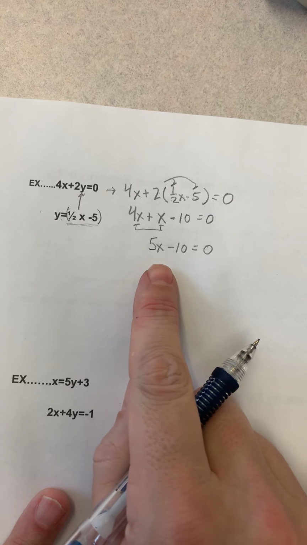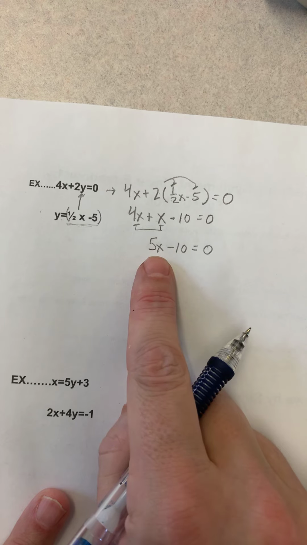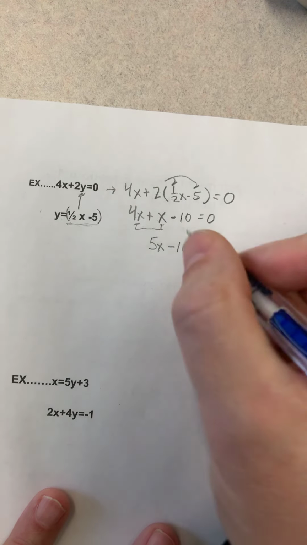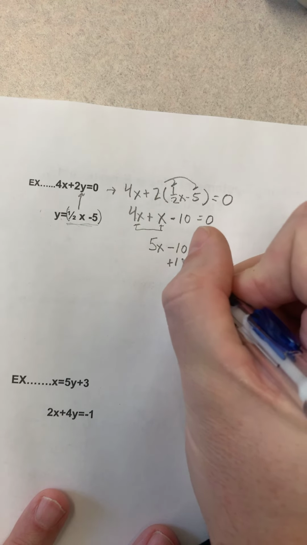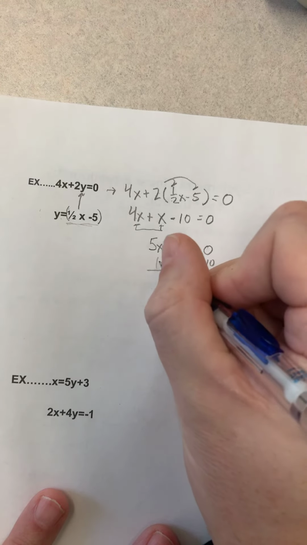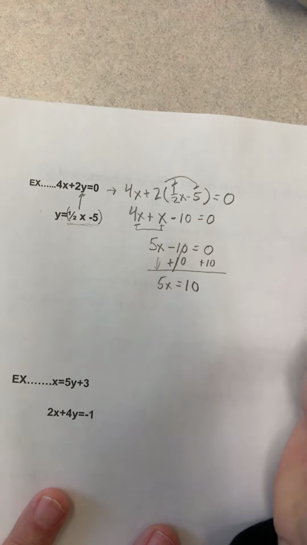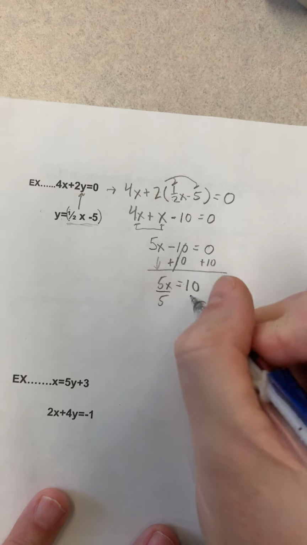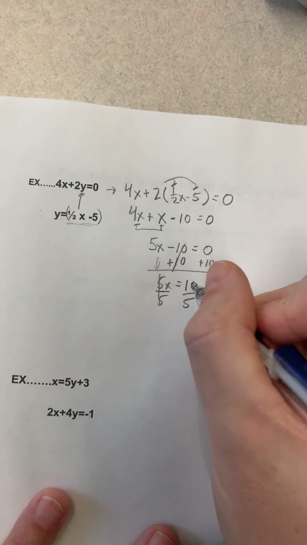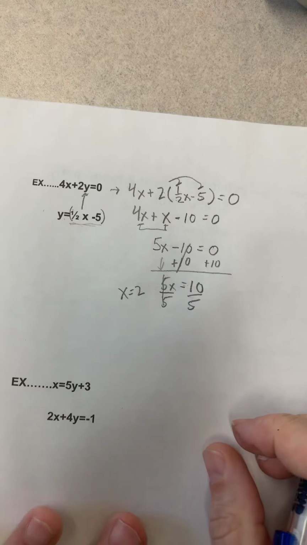Hopefully you can tell what this answer is right now. This would have to be 10 minus 10. What would make that 10? Well, if x was 2. I'm going to finish this though by adding 10 to both sides. 5x would come down. This is 0. 5x is equal to 10, and it's looking good from what we thought it would be. 10 divided by 5, x is equal to 2.